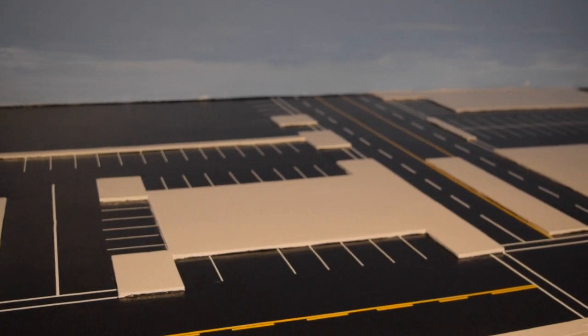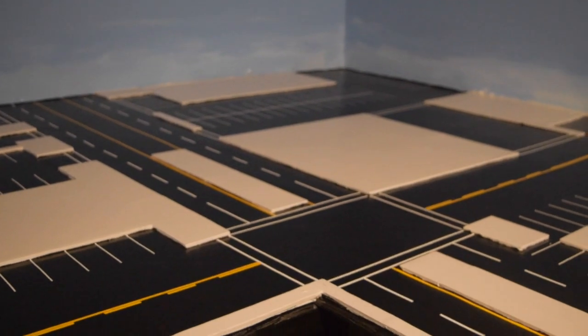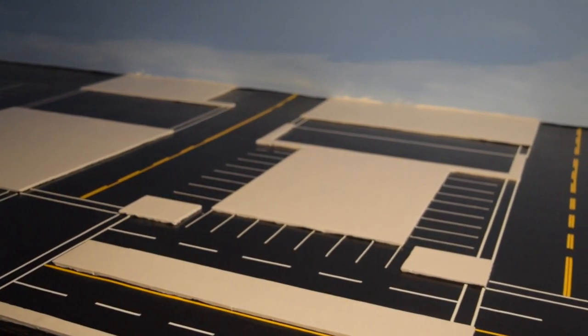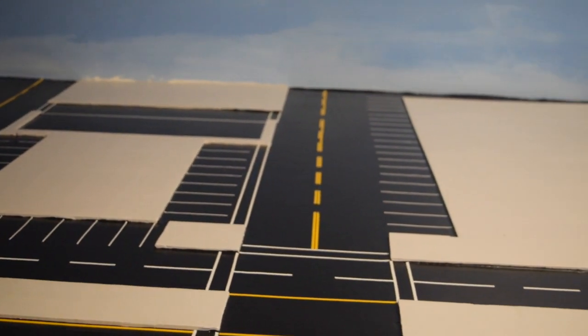As you can see, by adding the stripes, it makes a huge difference. With the yellow, the roads actually start to come alive. You can see the crosswalks, you can see where you can park. You can kind of have a whole idea of what the whole thing's starting to look like. A city.